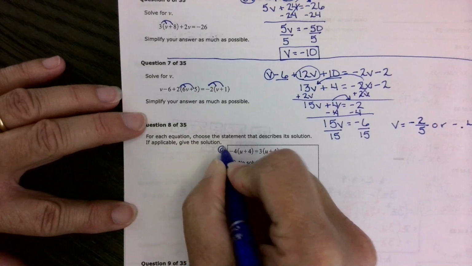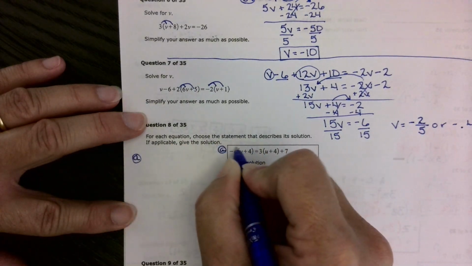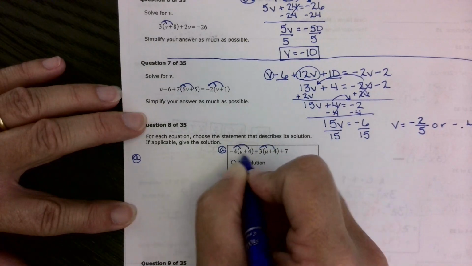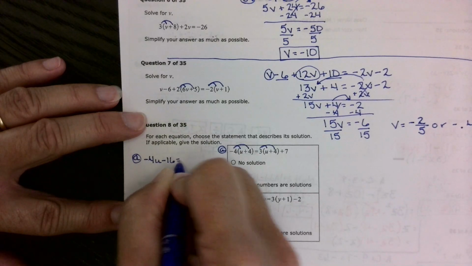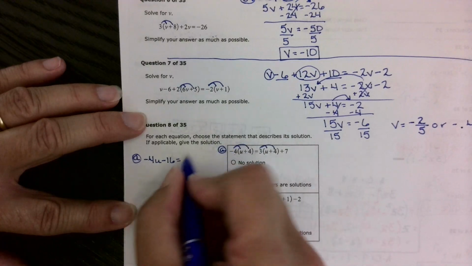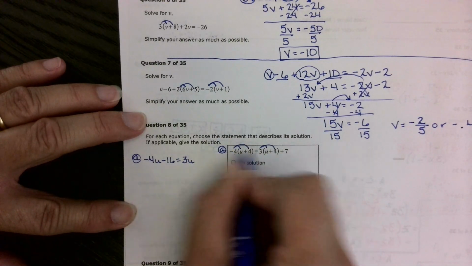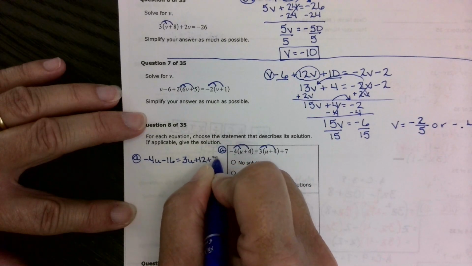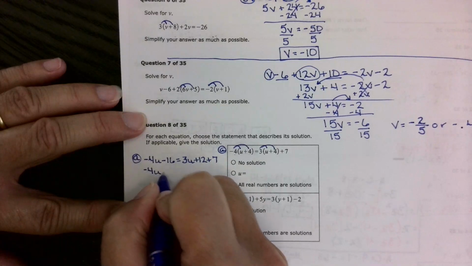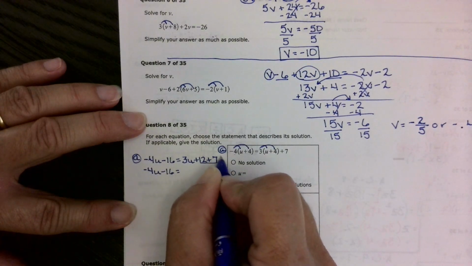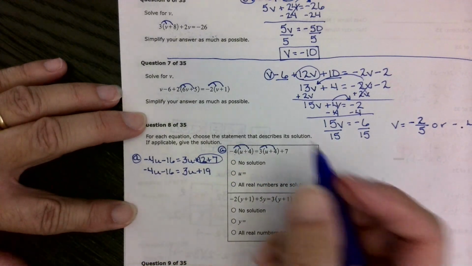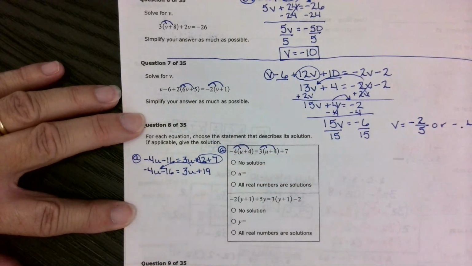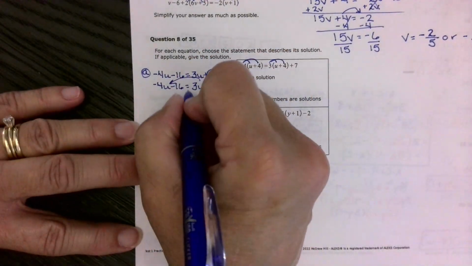Let's call this A. I'm going to do A over here, and I'm going to go ahead and distribute. This gives me negative 4u minus 16 right here. 3 times u is 3u, 3 times 4 is 12, plus 7. I'm going to combine my like terms and get 19. So I get 3u plus 19. I'm going to take my 3u over here. When I do that, that means I'm going to subtract it.